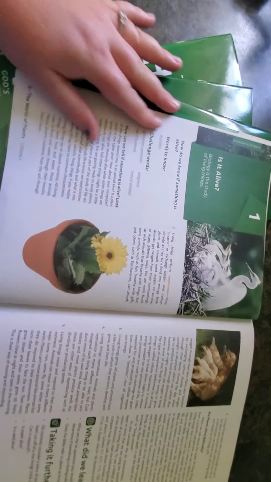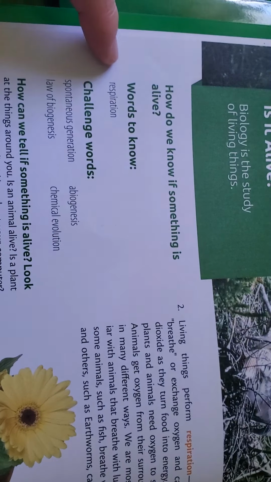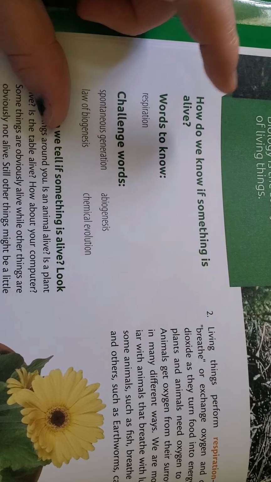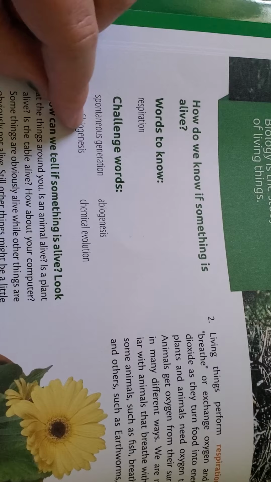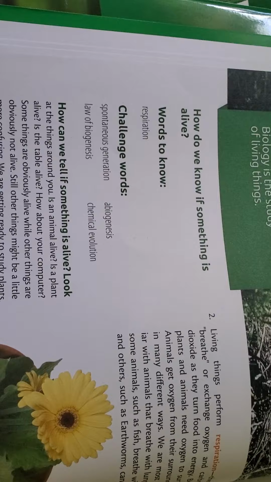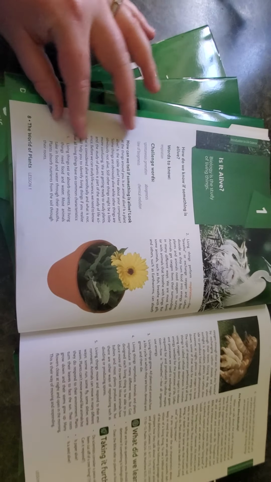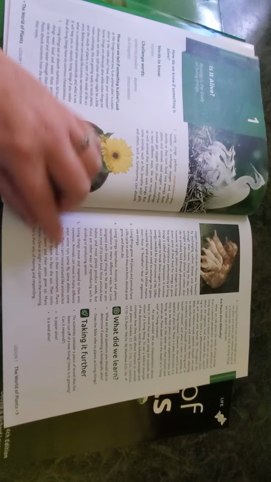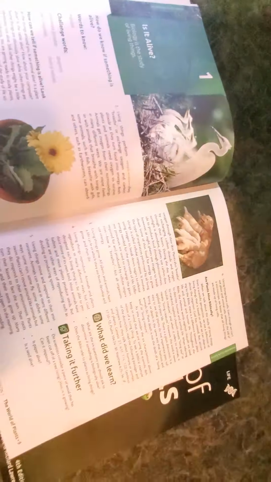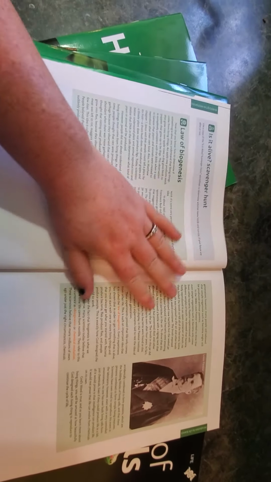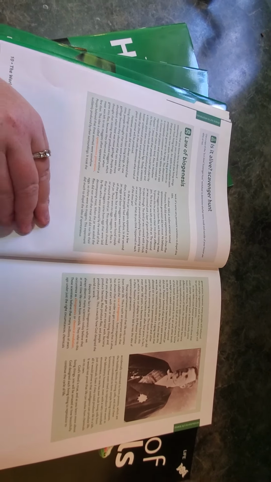All right, so each lesson starts with words to know and challenge words. Sometimes they don't have the challenge words, and sometimes they just have the challenge words. So that's pretty neat. I like how they have those words at the beginning. All right, so your 3rd through 8th are going to do this entire part right here. Look at those pictures. Amazing pictures. Let me turn this light on. Maybe that'll help a little bit. All right, and then your 3rd through 5th will stop right here at the blue, but your 6th through 8th will go all the way to the green.